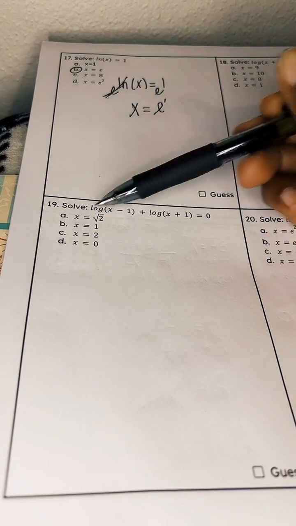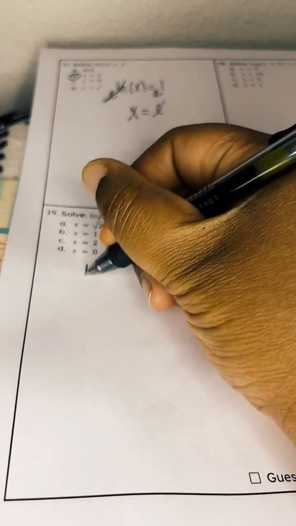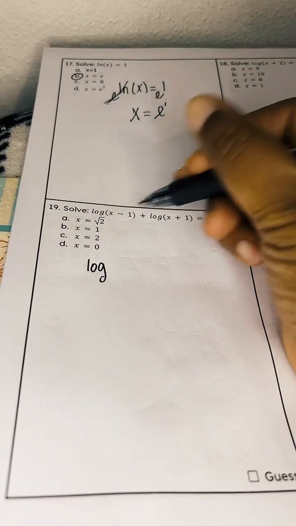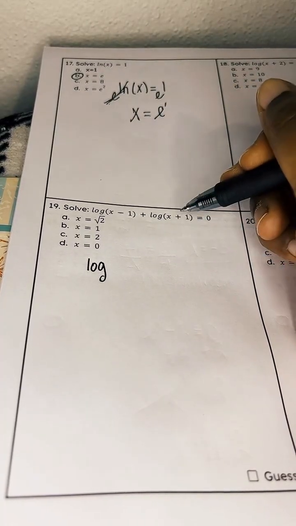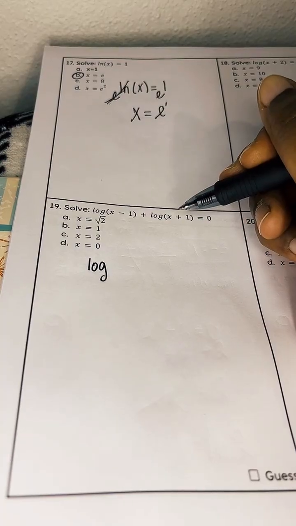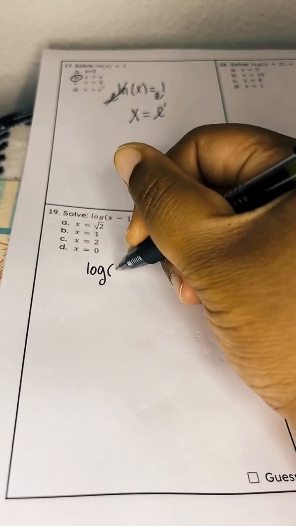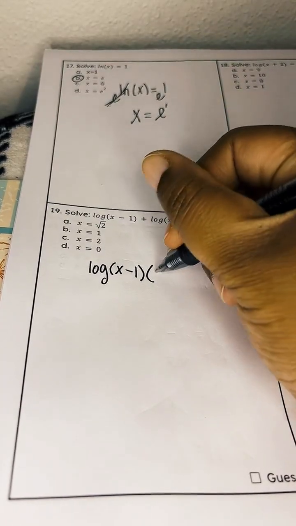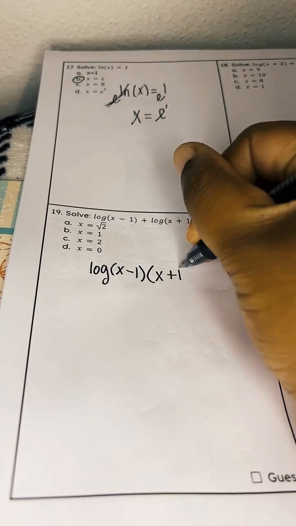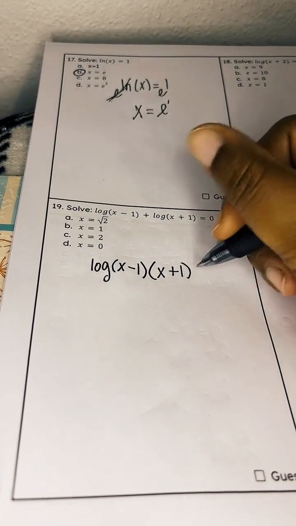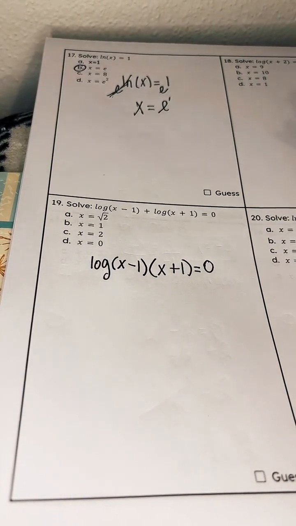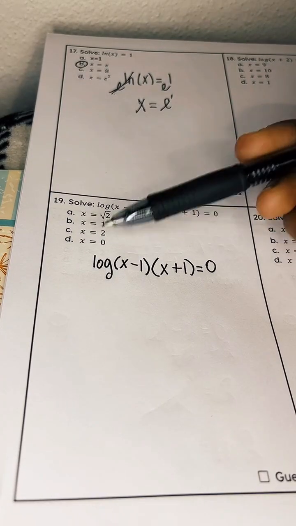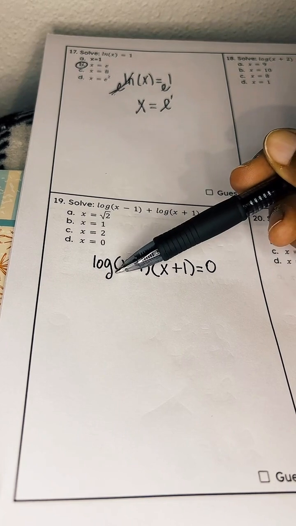Well, if we want to write one log, whenever we see addition, we multiply these two. Yes, Danielle. Good. It is multiplication. So we're going to say x minus 1 times x plus 1 equals 0.